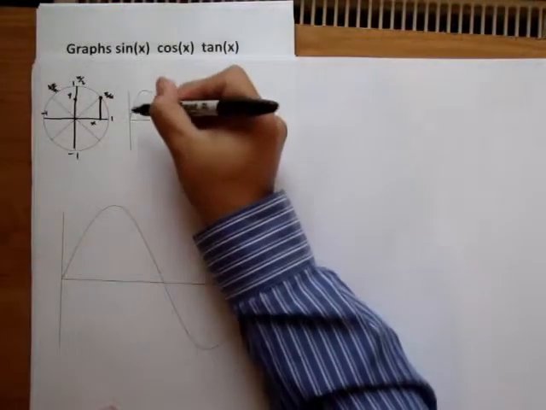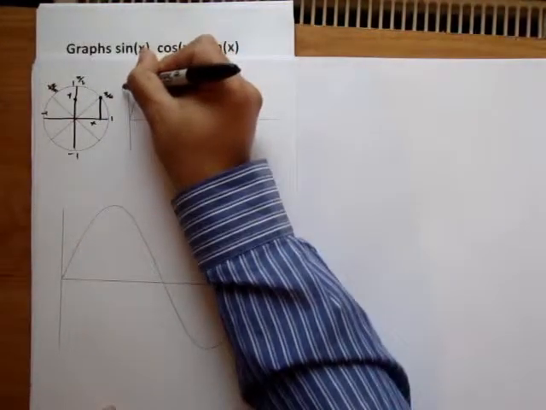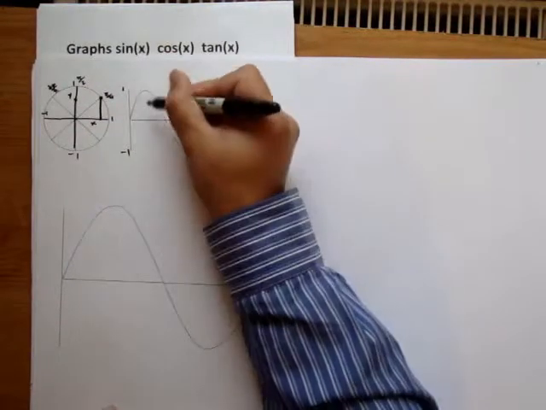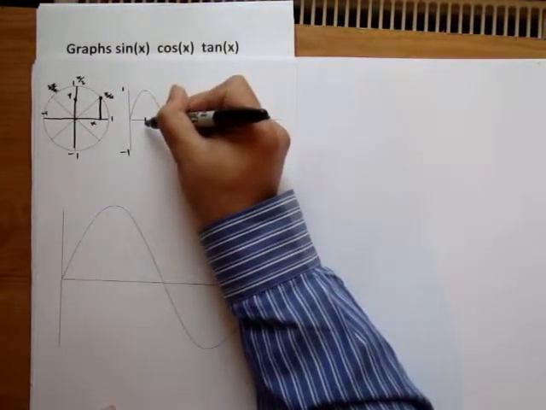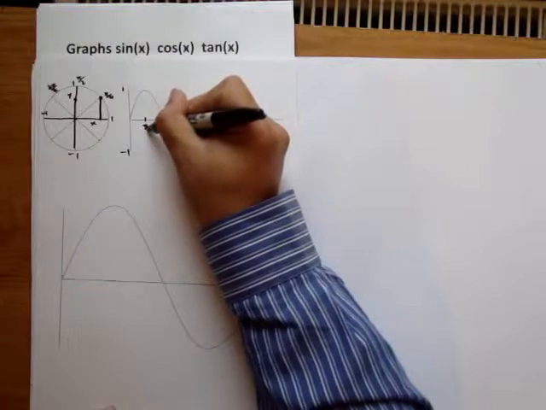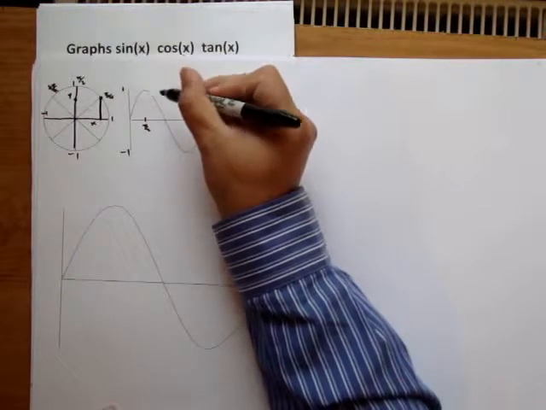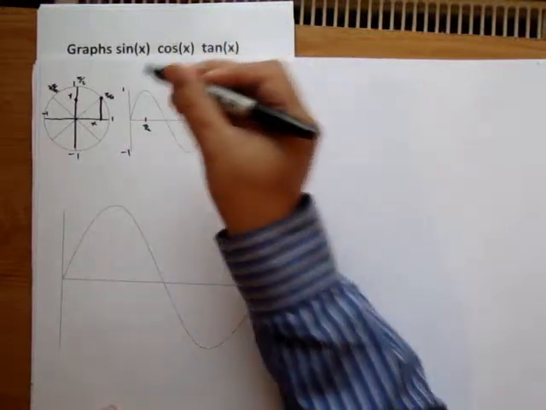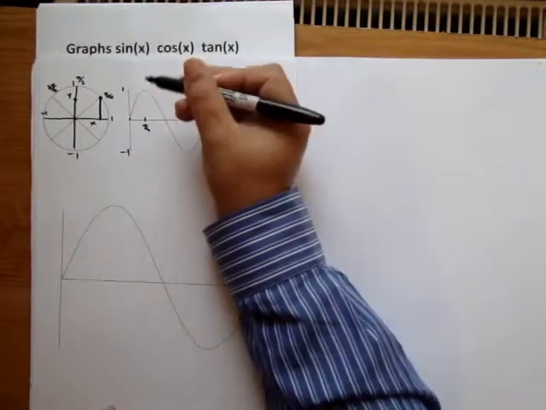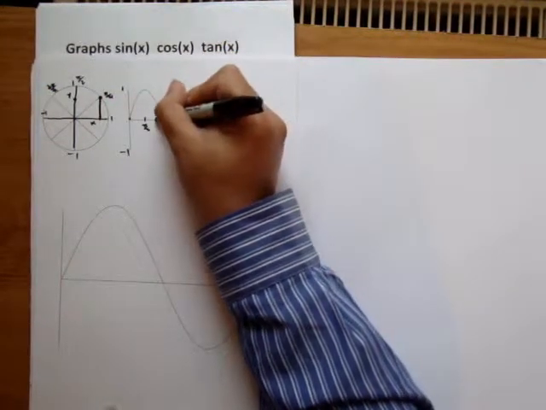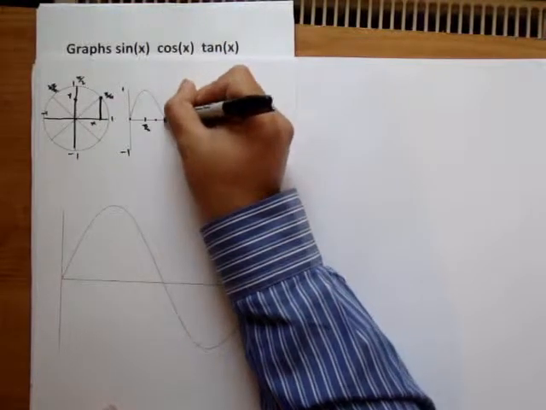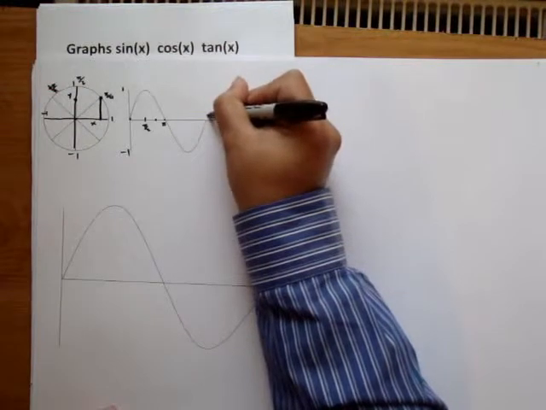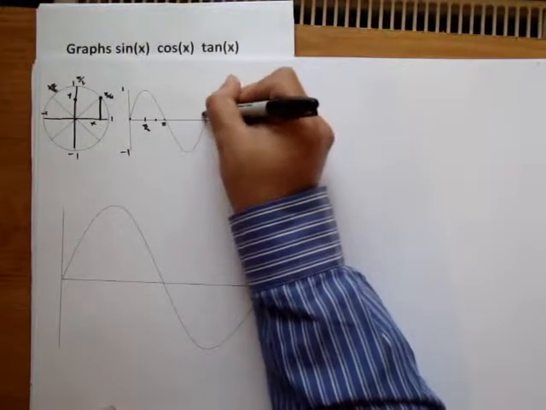So if we label our axes amplitude 1 to minus 1, here we would have pi over 2, that would be 0, this would be 3 pi over 4, this would be pi, this would be 2 pi.